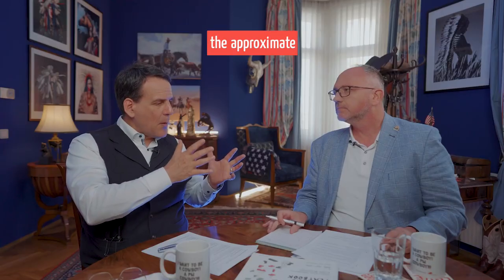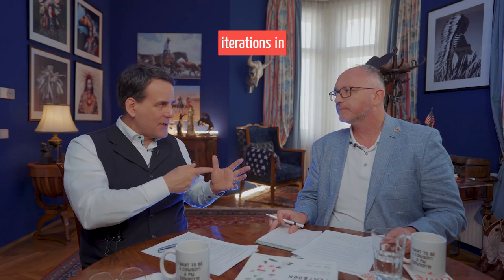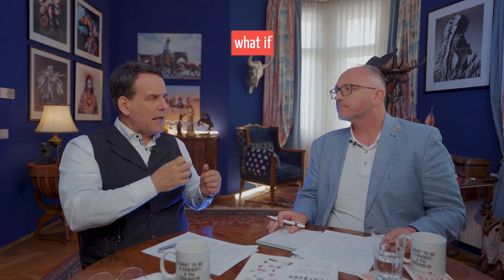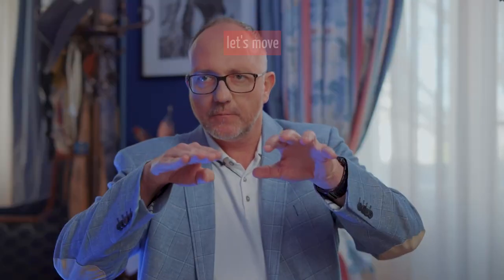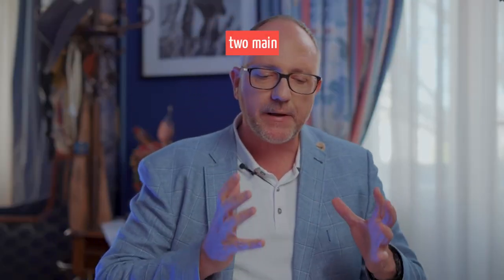What is the approximate sequence that has iterations in it? What if I say, okay, where do I start? What's the first phase of design thinking? Before going to the phases, let's step back a little. There are 2 main areas.